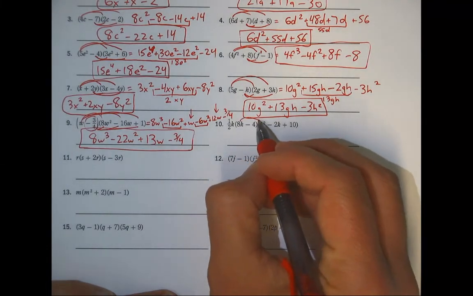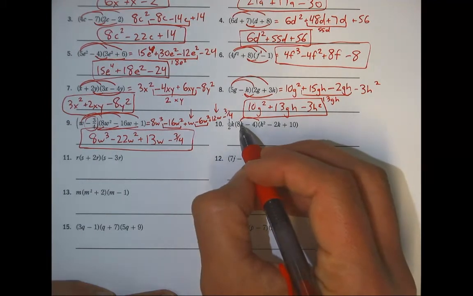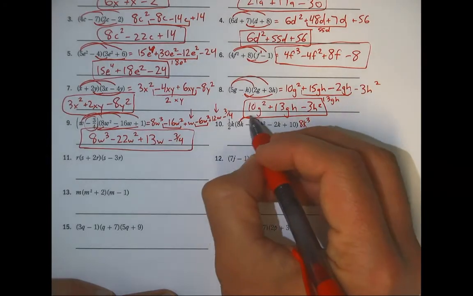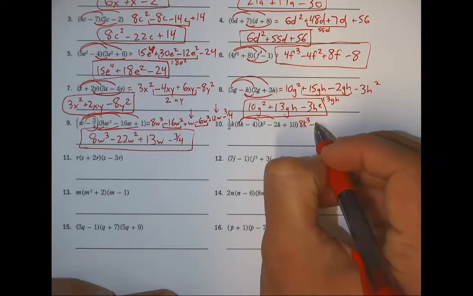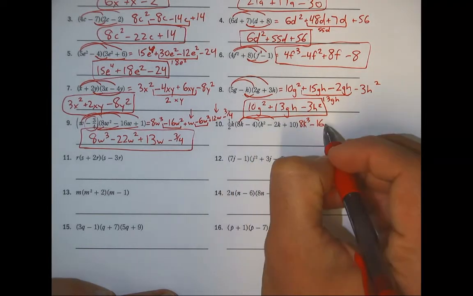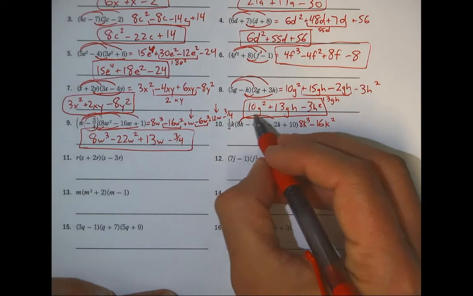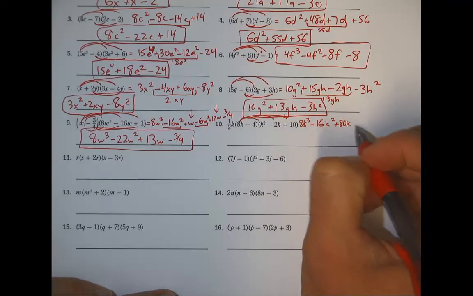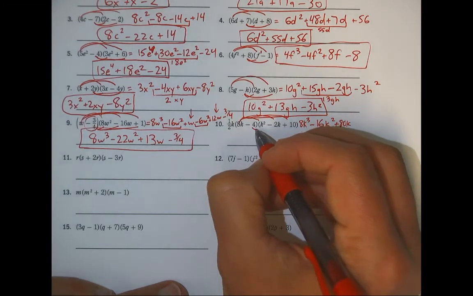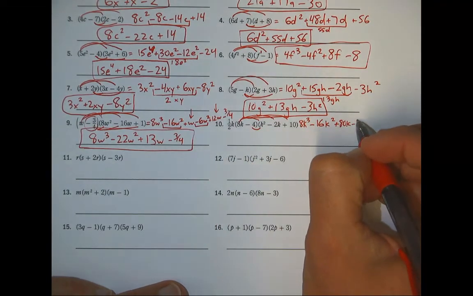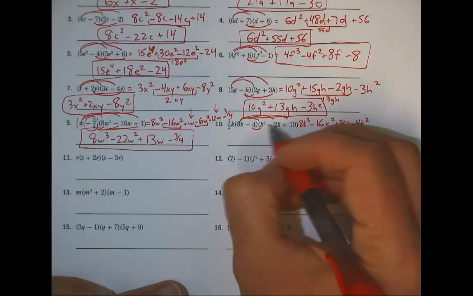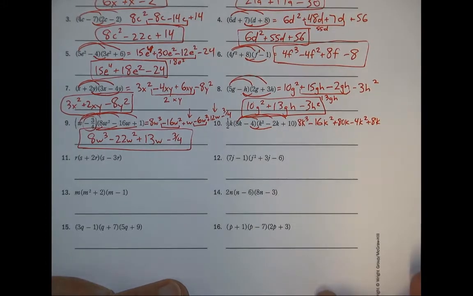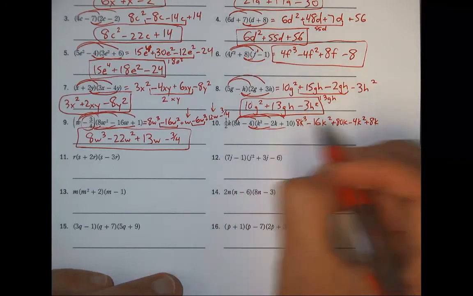We're going to start off here, 8 times all 3 of these things. So first, 8k times k squared. That's 8k to the third. 8k times negative 2, so negative 16, and it's a k and a k, so k squared. 8k times 10, that's positive 80k. Now here, negative 4 times k squared, that's negative 4k squared. Negative 4 times negative, so positive 8k. And negative 4 times 10 is negative 40.